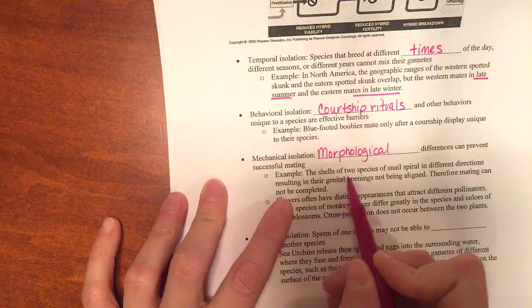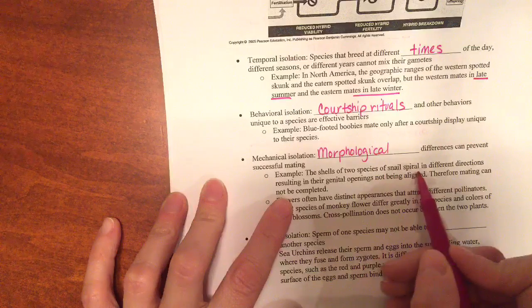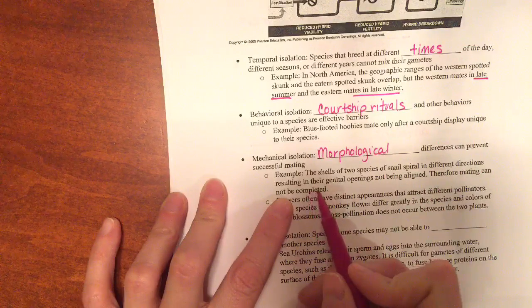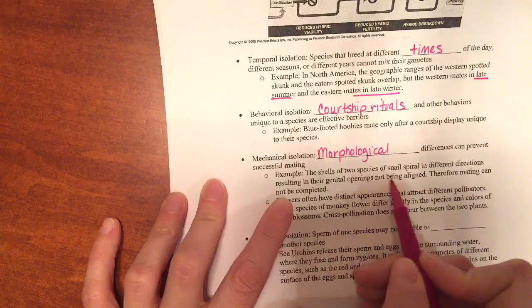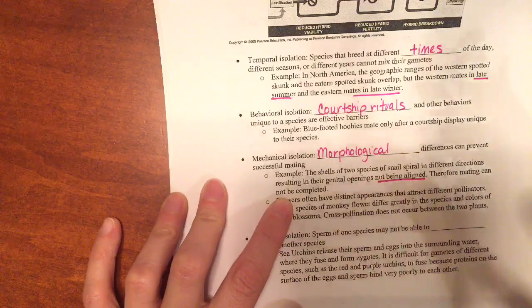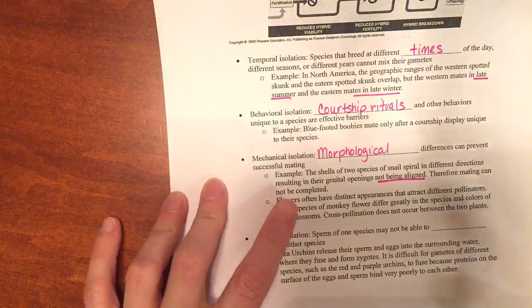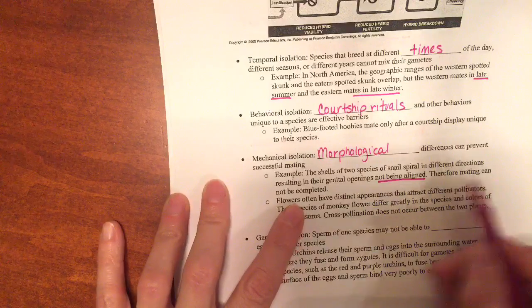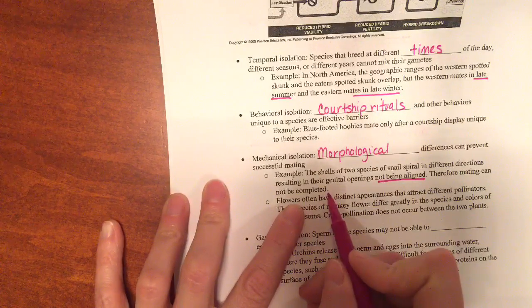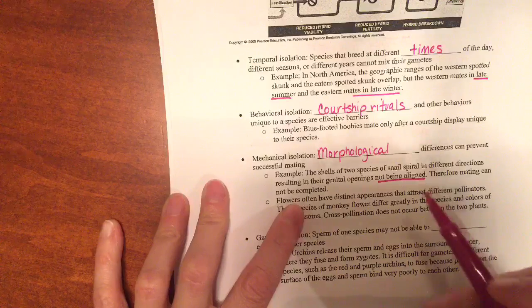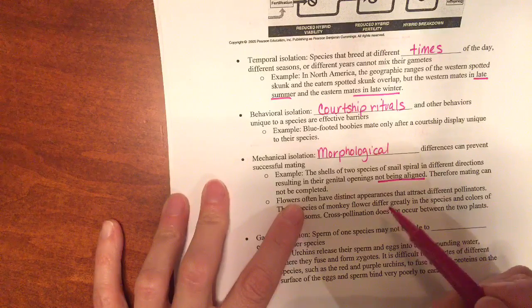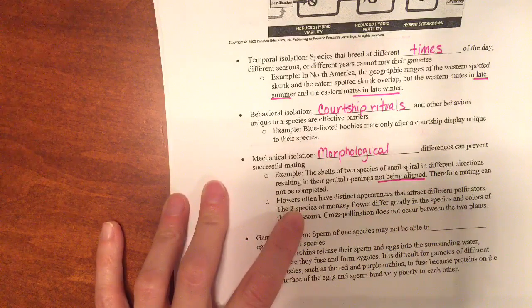For example, the shells of two species of snails spiral in different directions, resulting in their genital openings not being aligned. So literally the parts don't fit together, and therefore mating cannot be completed. They're physically not able to mate.